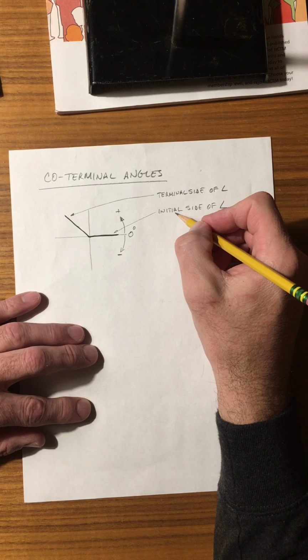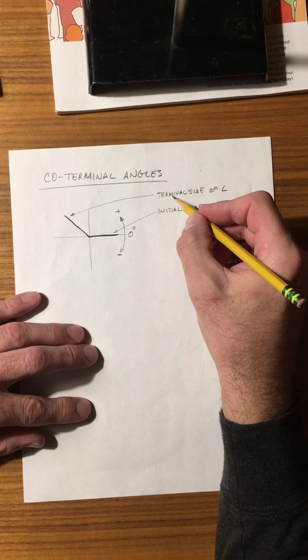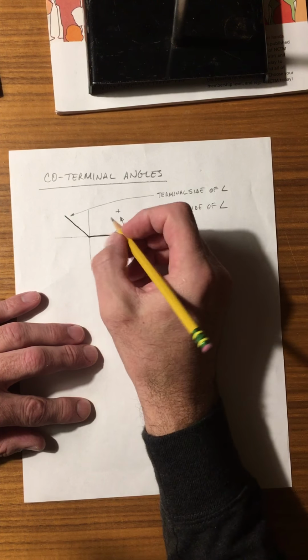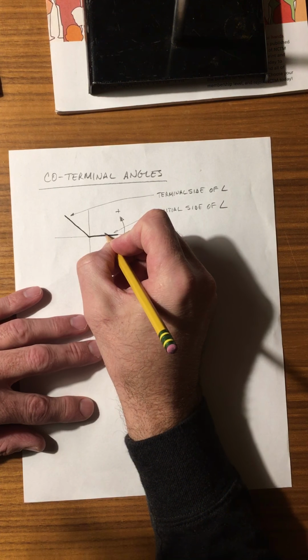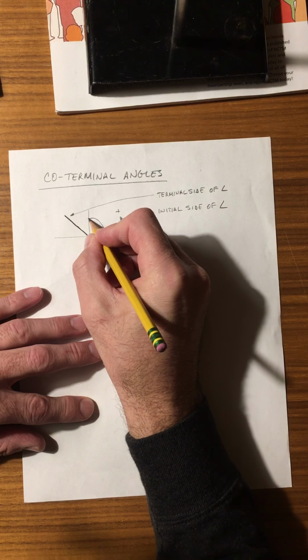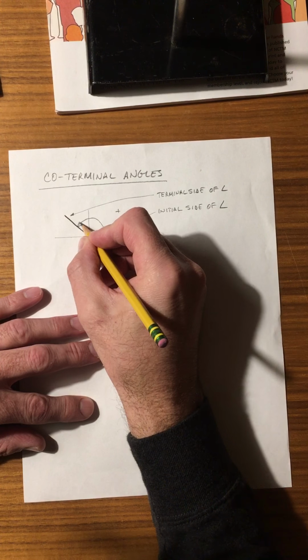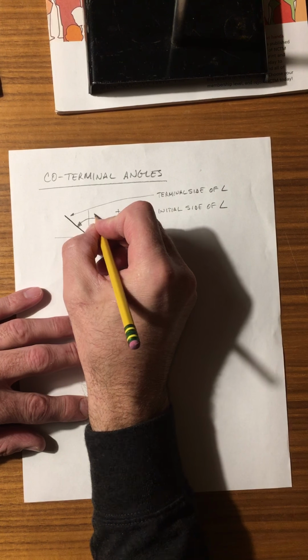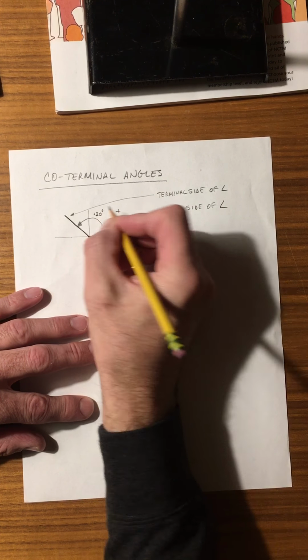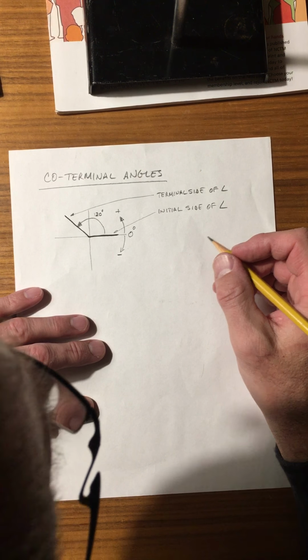Now, initial means start and terminal means end. So we are going to start with the initial and we are going to end with the terminal. And let's just say, for example, this is 120 degrees.